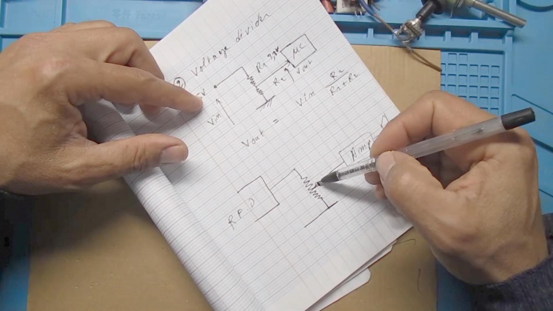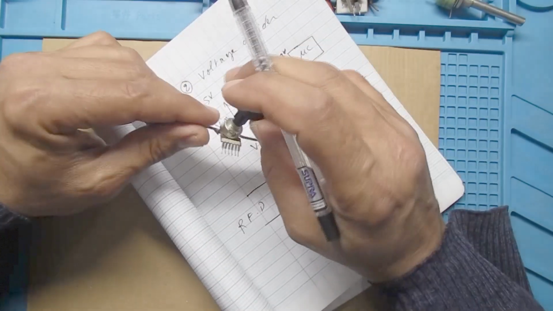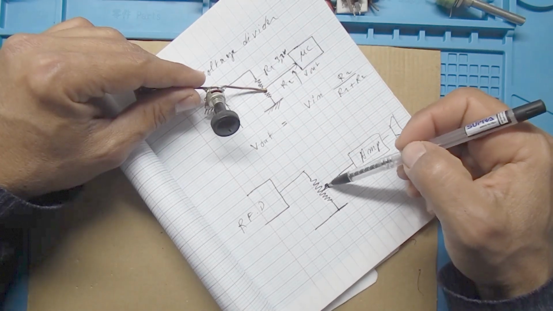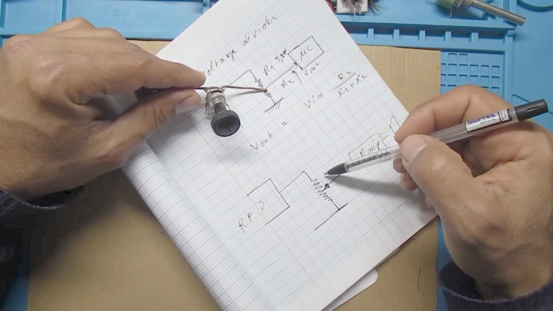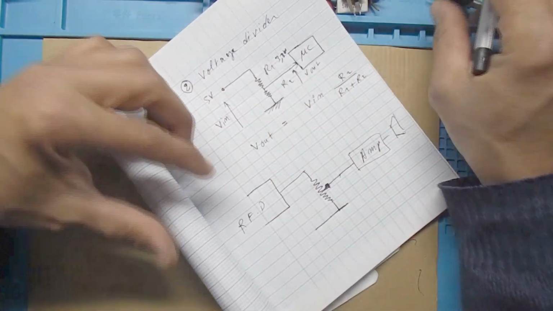When we turn the potentiometer, we adjust the ratio of the voltage divider to adjust the volume.